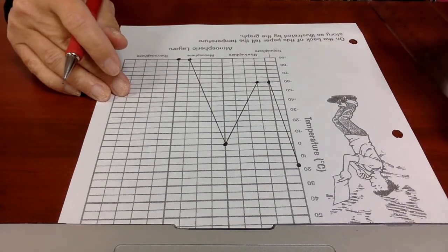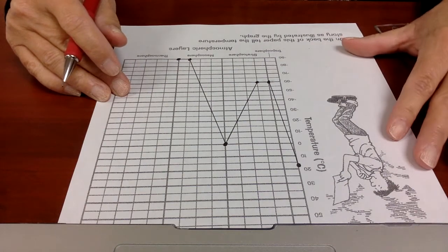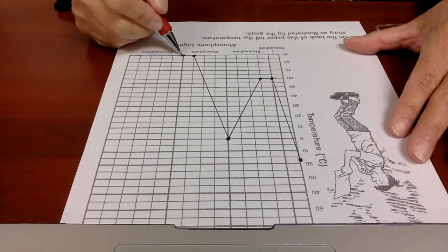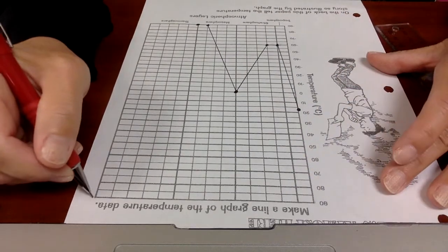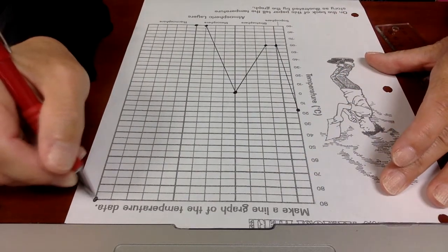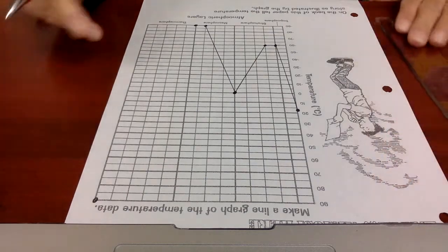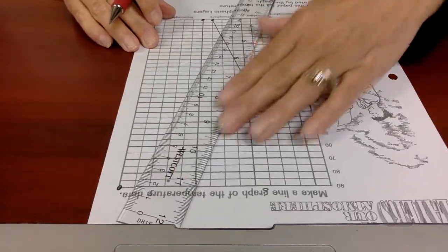Now, you have a very wide range of temperatures in the thermosphere. It starts at -90, and the top of the thermosphere goes all the way up to 90. So we have to go to the top of our graph right here. We have to draw a dot, and then we have to connect the lines.